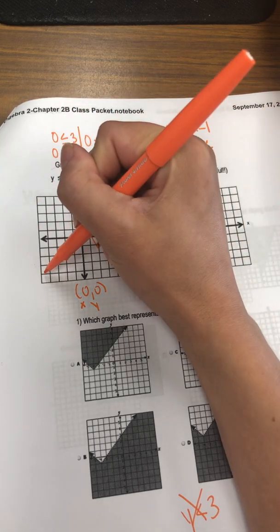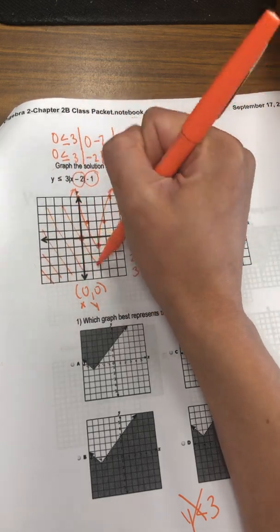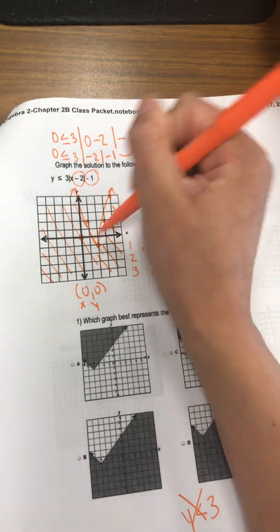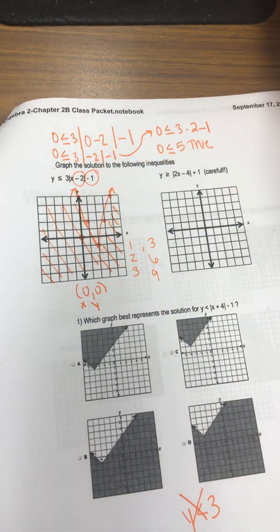If 0, 0 is a solution, that means everything on the outside of that V is a solution because 0, 0 is on the outside of the V. So everything outside your V should be shaded. Now that's your final answer.